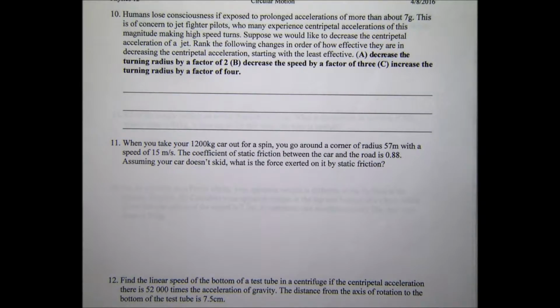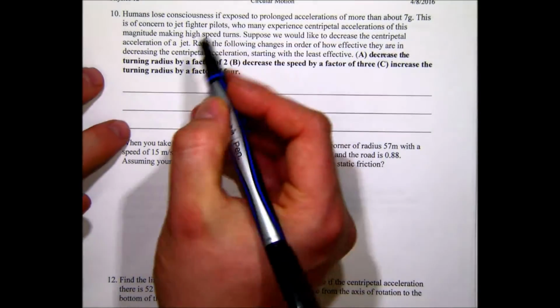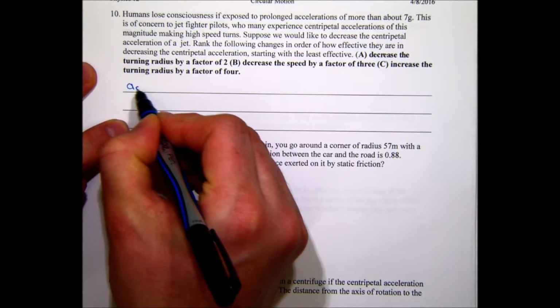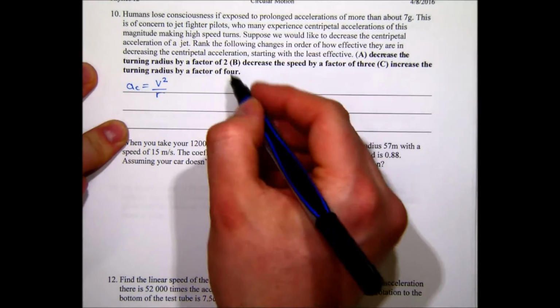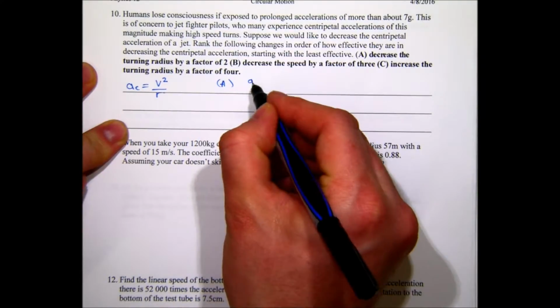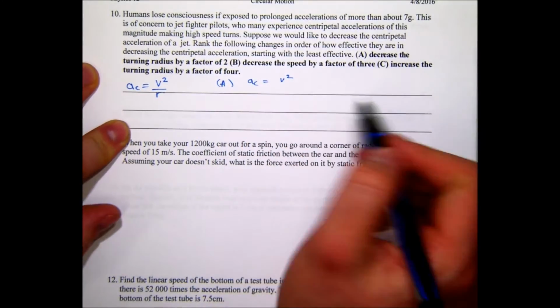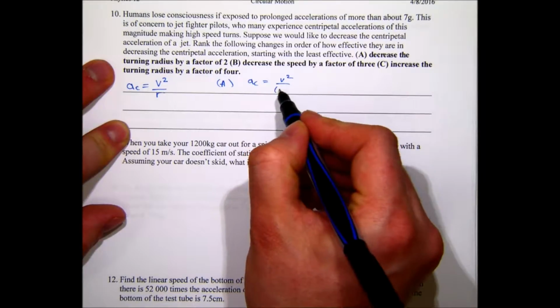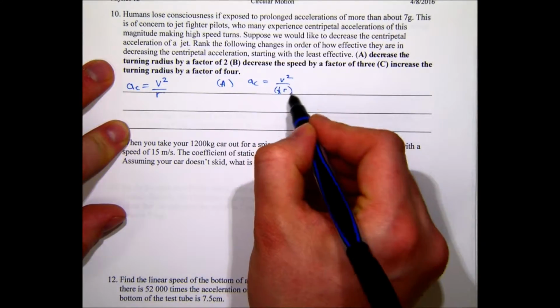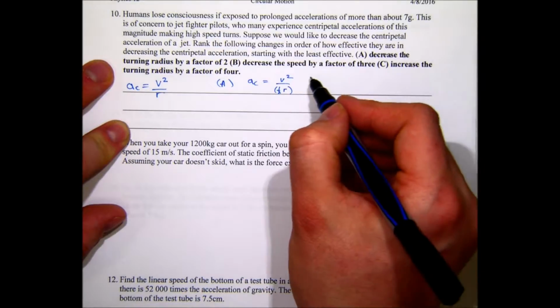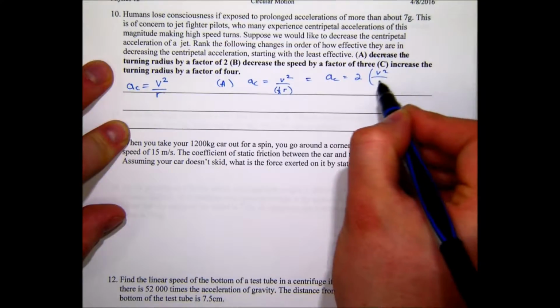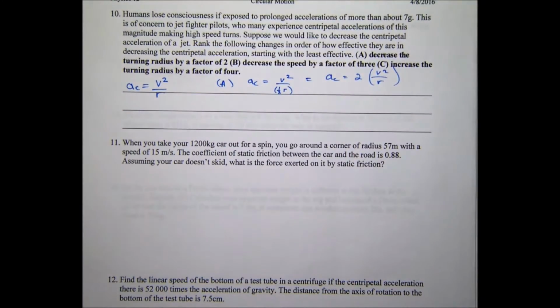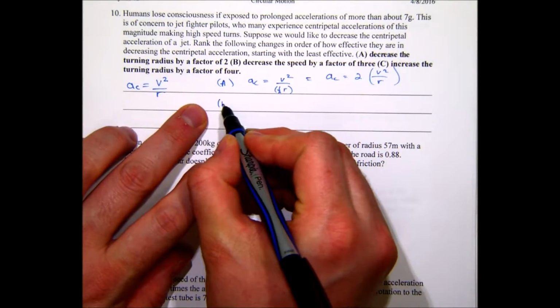So, A: decrease the turning radius by a factor of 2. So remember what we're doing here. AC is equal to V squared over R. So for A, AC is equal to V squared over 1/2 R, which is basically 2 times. So for A, that would actually double the centripetal force and centripetal acceleration.